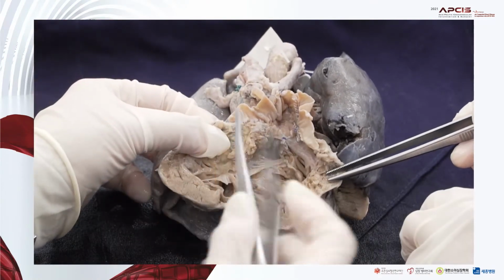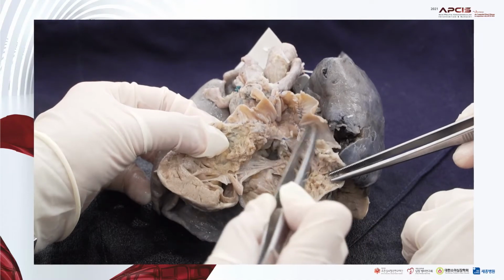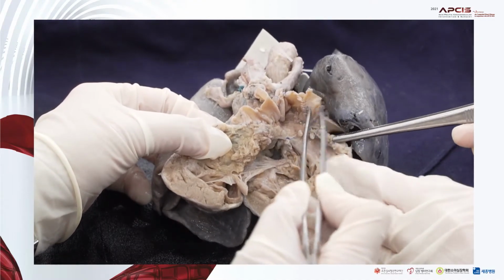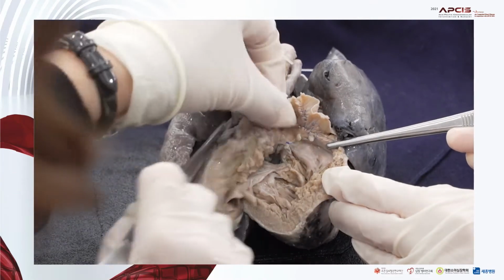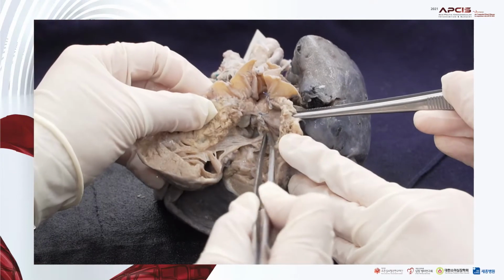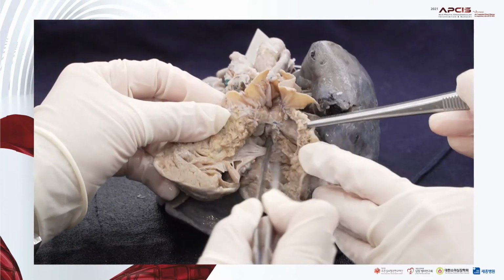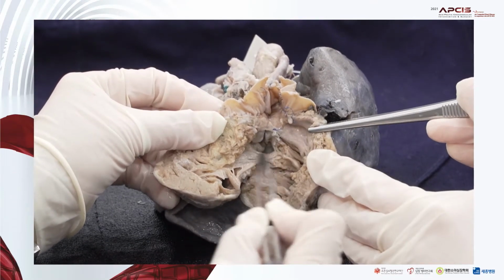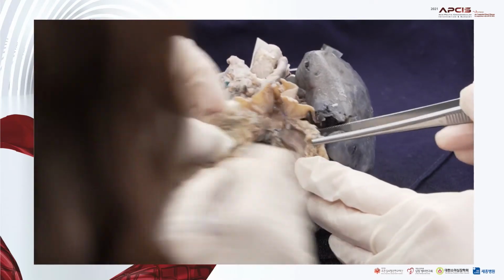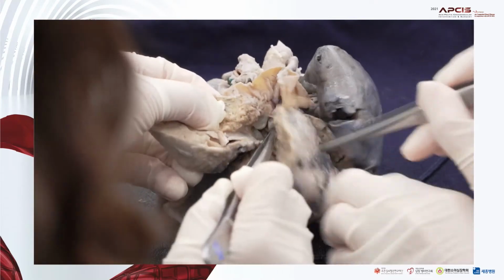So this one also has the pulmonary stenosis. So it's widened with the patch. And I think originally the VSD was closed by a patch as well, but at this moment it is open again.